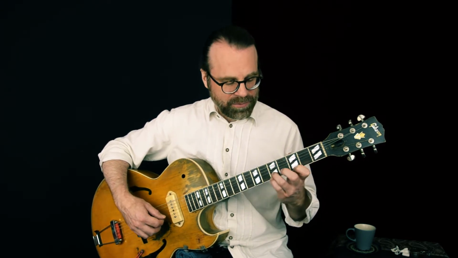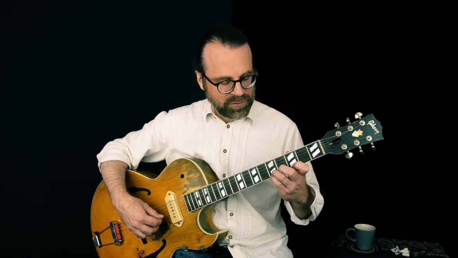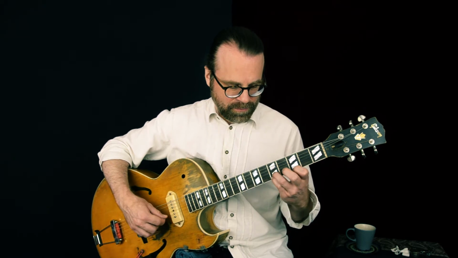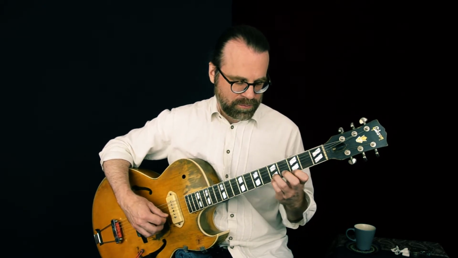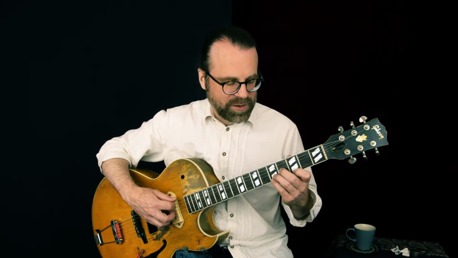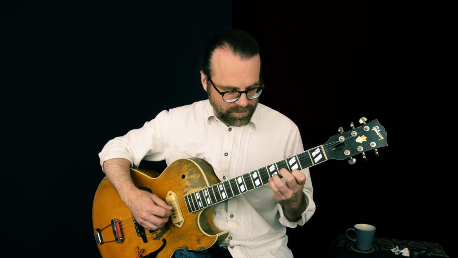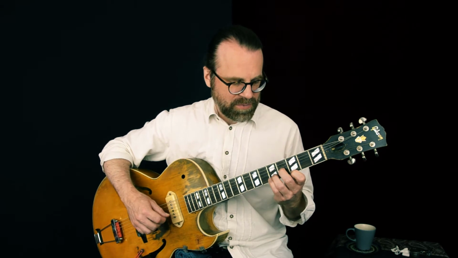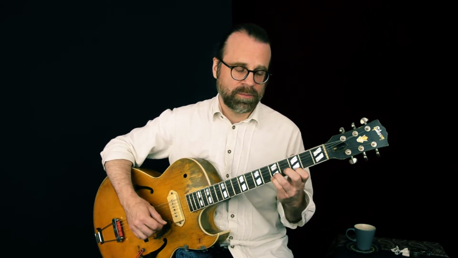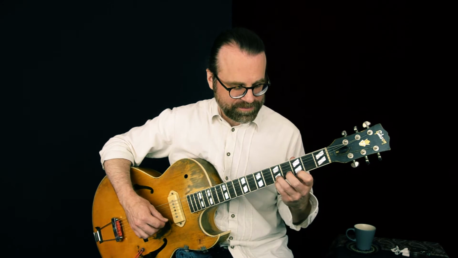We can go up as a kind of suspension from A to G. Remember, this whole thing is in the context of the E minor chord. And then we can approach it also from the other side, and that's oblique motion.